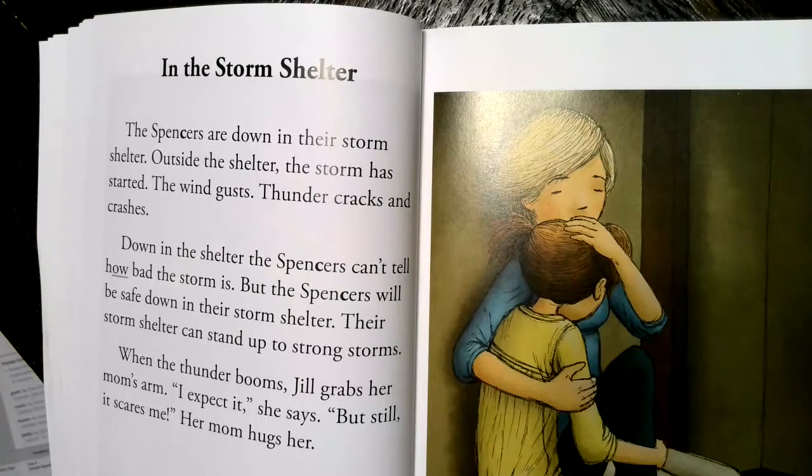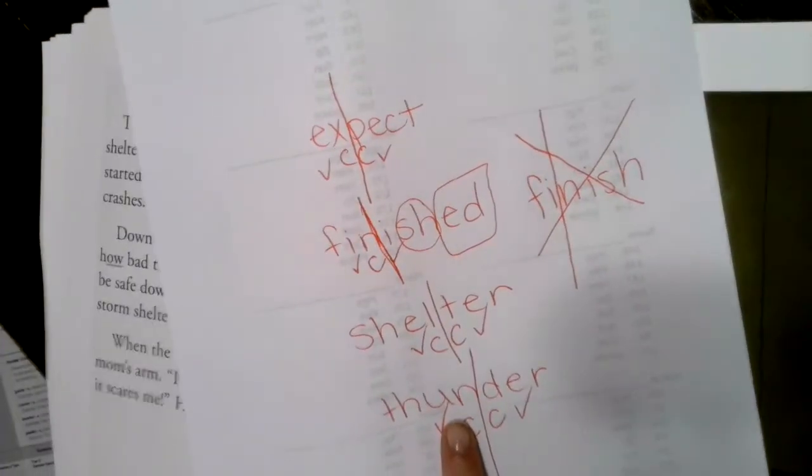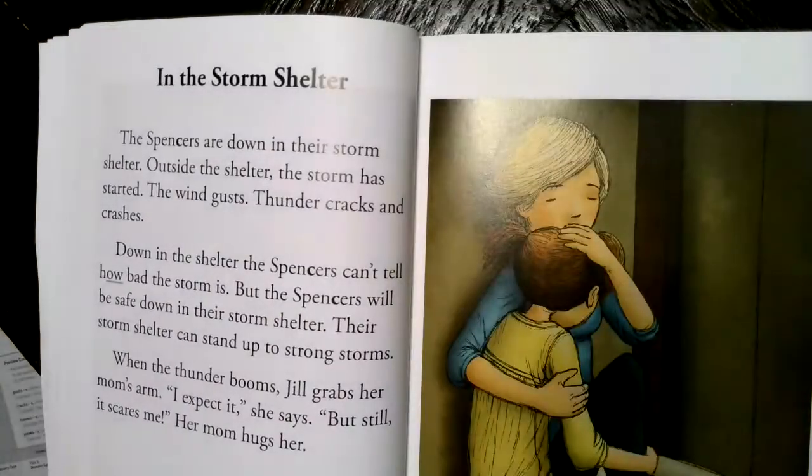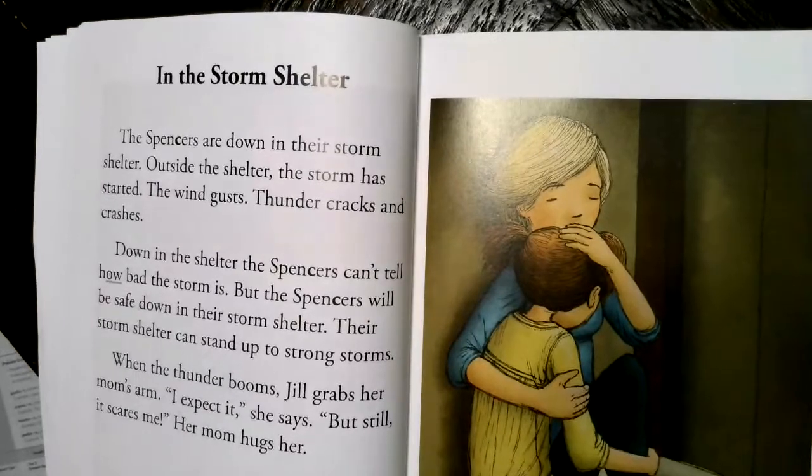What do you think is going to crack when it comes to noise in this story? I'll give you a hint. It's going to be the thunder. Thunder cracks is the way we talk about thunder. Along the same lines, you're going to hear the word booms. Booms is going to be to make a loud noise. Usually it's a real deep noise.